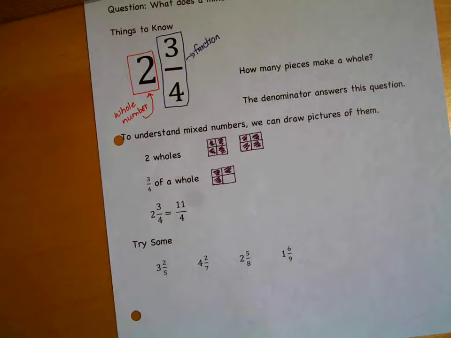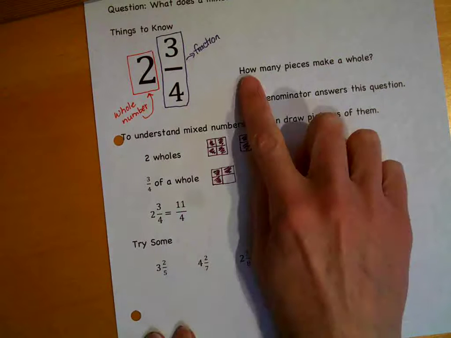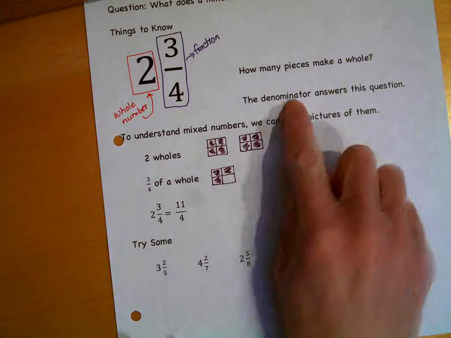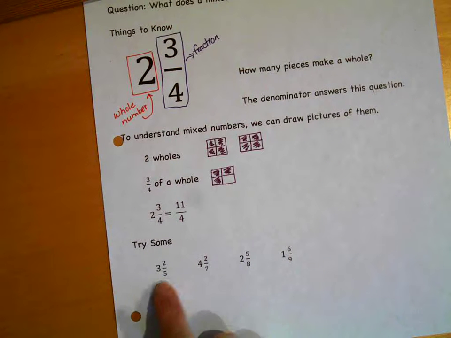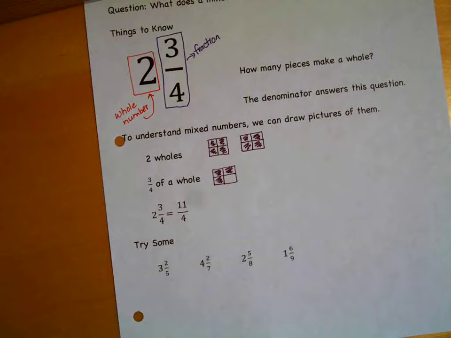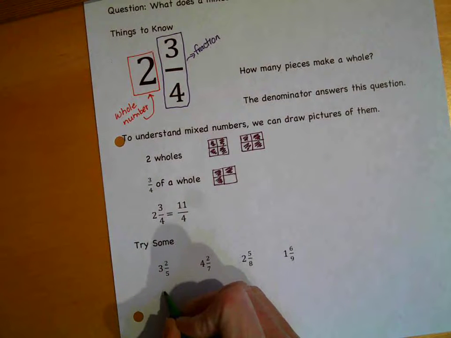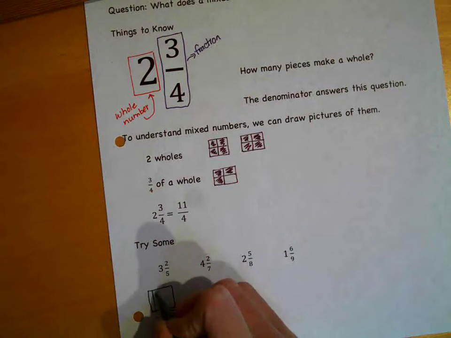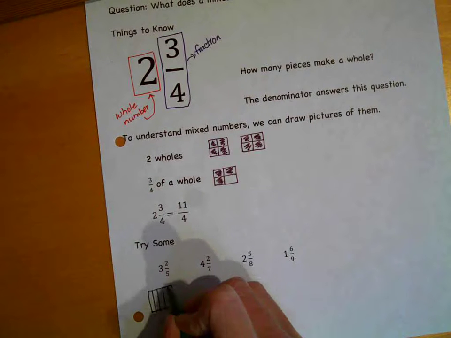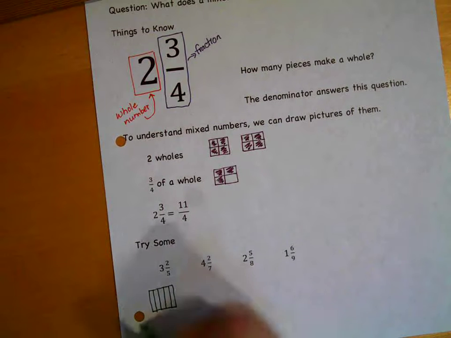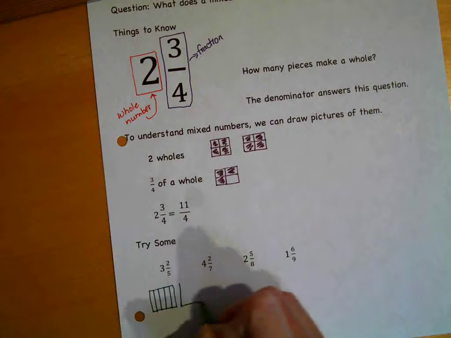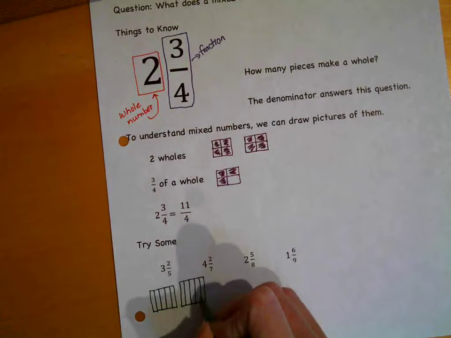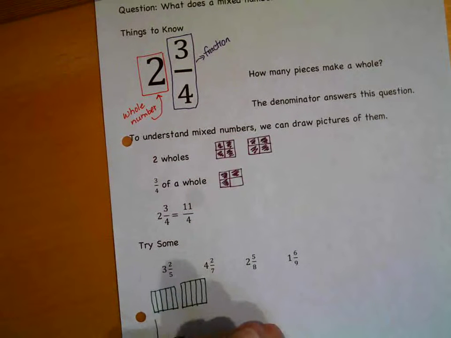So let's try this one, 3 2/5. Remember the question that was asked: how many pieces make up a whole? Well, the denominator tells us. In this problem, our denominator is 5, so that means we have to have 5 sections. So if I have 1 whole, and then I go 1, 2, 3, 4, 5, that makes 1 whole. Then I have another whole, 1, 2, 3, 4, 5, and I make another whole.